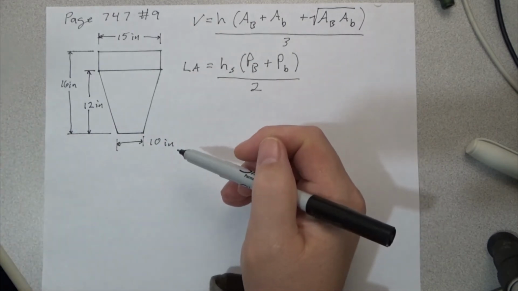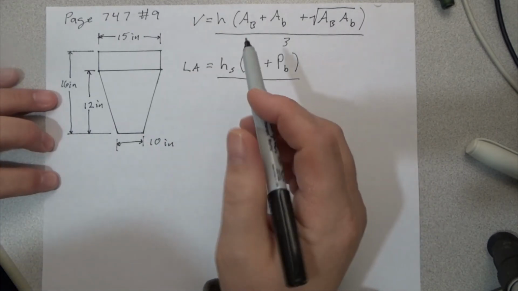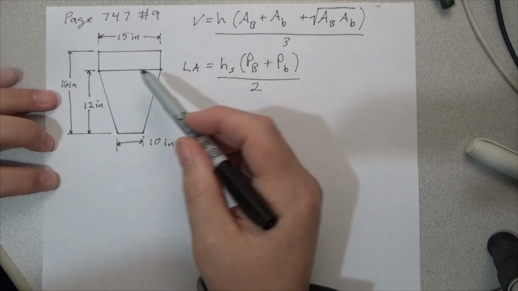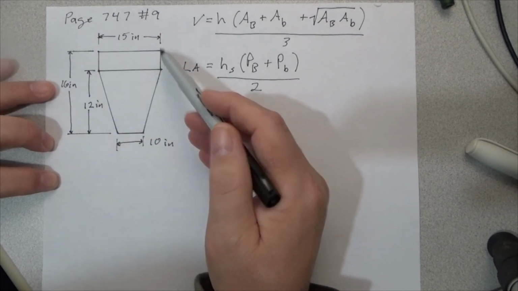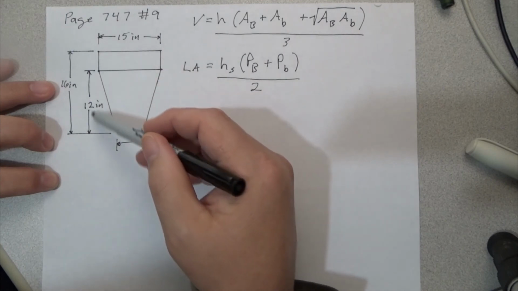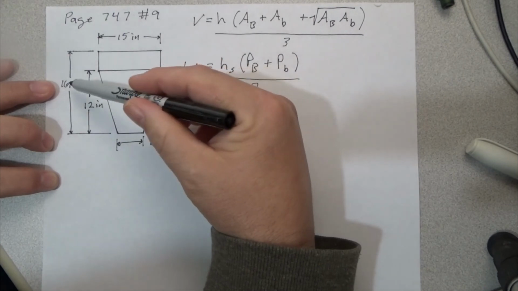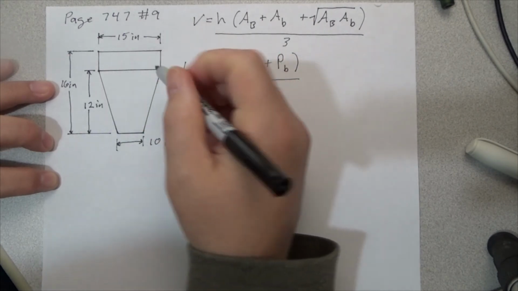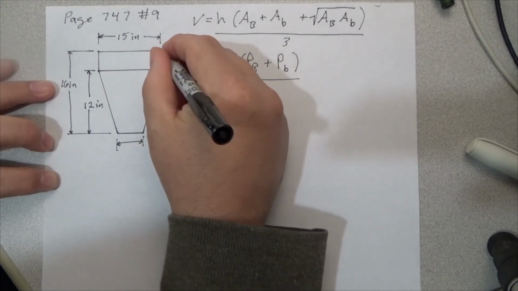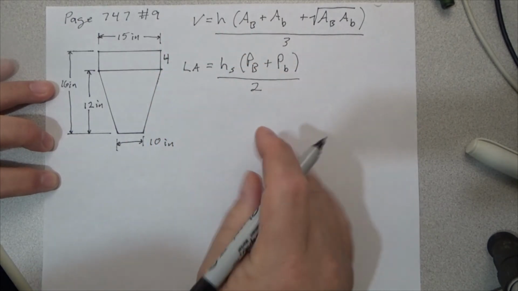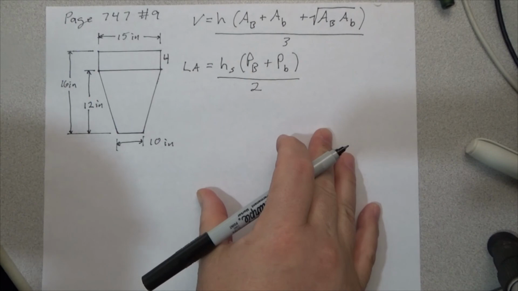Okay? So in order to find the volume of this prism, I need to know the height. Well, they don't give me the height directly, but they give me that the height of the frustum is 12 inches, and the height of the entire object is 16. So that means that this height right here is 4 inches. All right, so let's do the volume first.